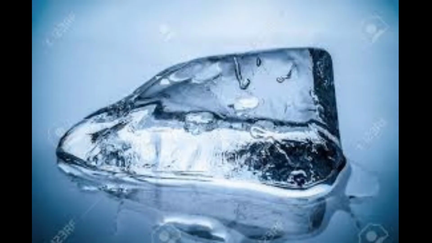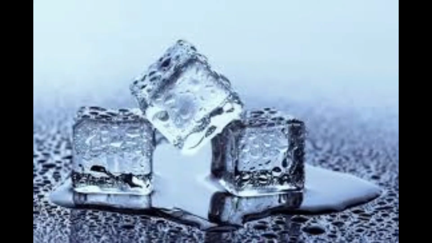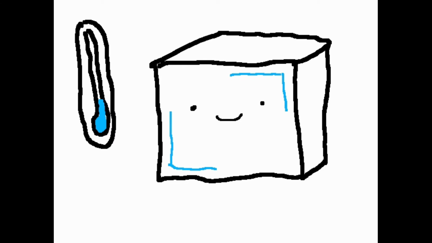Melting of ice cubes. When the ice cubes are taken out of the refrigerator for having drinks, we must all have noticed that after some time the ice cubes melt and take the form of liquid. It changes its shape from solid to liquid. It all happens because of the increased temperature outside the refrigerator that evaporates the water, resulting in the change of the shape of the ice cubes.